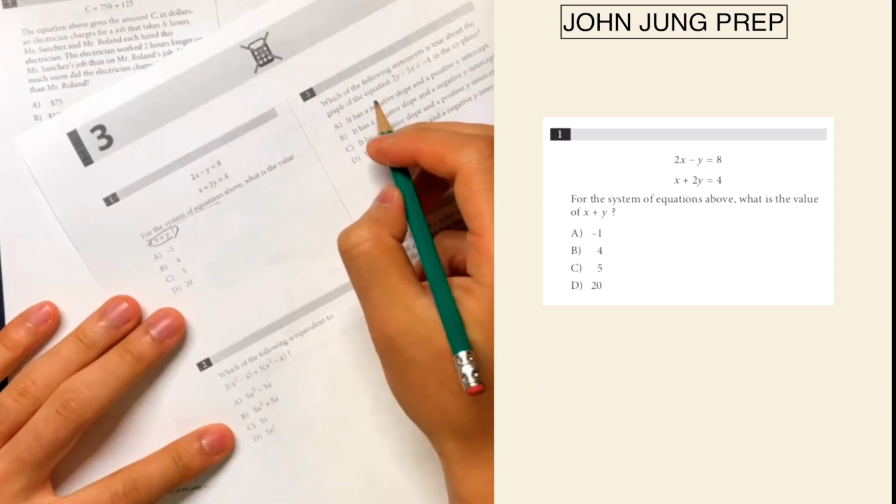Okay, there's the first question, and let's take a second and read out what the question is. It gives us two equations right there, and the question says, for the system of equations above, what's the value of x plus y? In general, if they ask you for an expression, as in two things at the same time, you usually want to find it as a whole. But in this case, the numbers are not working out as evenly as I thought, so what I did was I just found x and y individually.